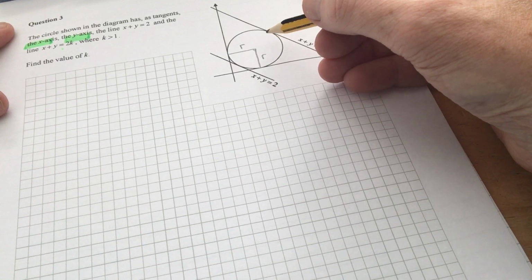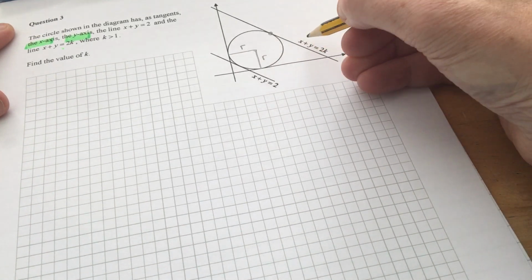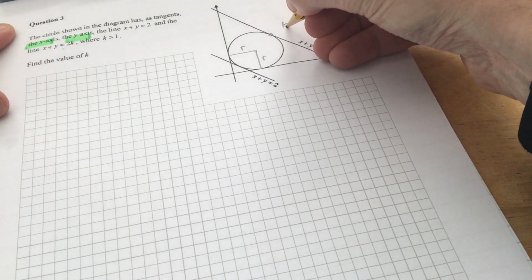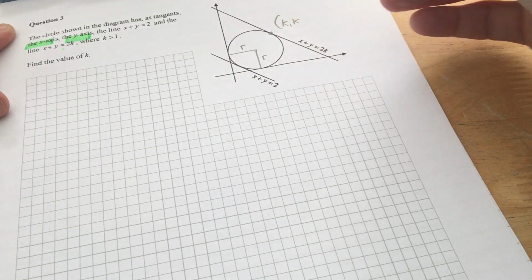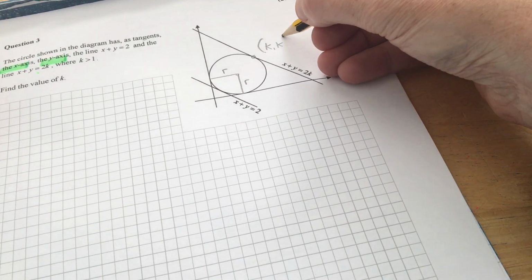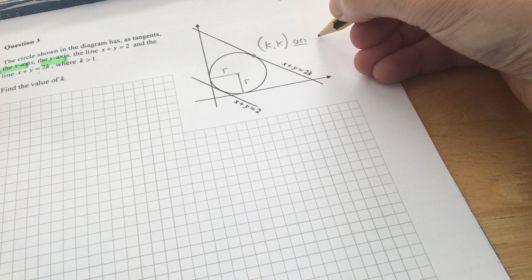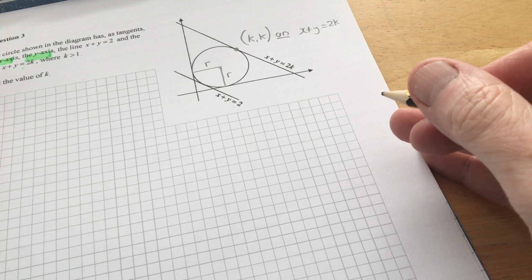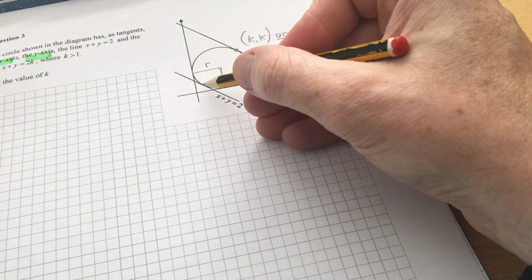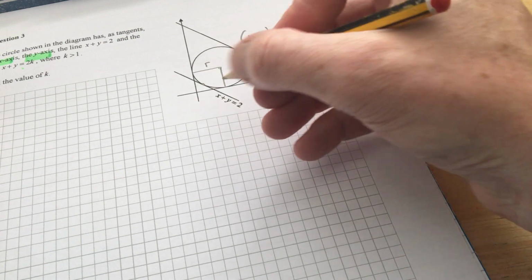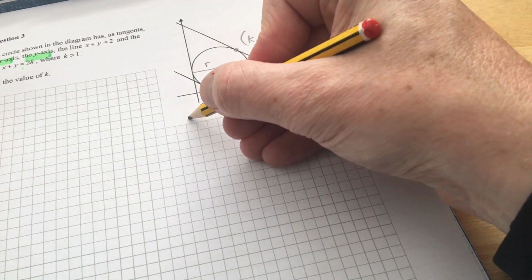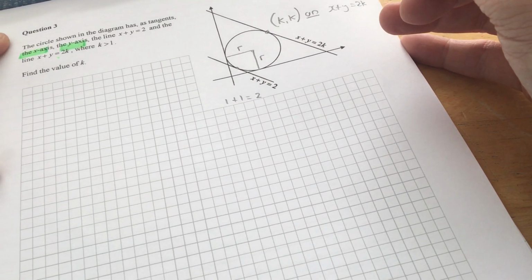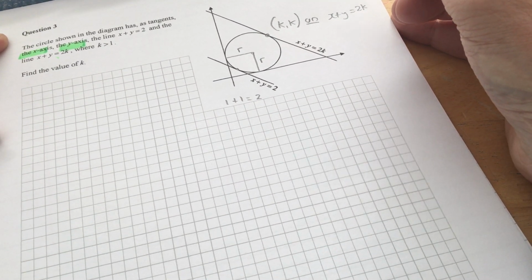Now, we have to find the value of k. If x plus y equals 2k, then I can say that k is on that line, x plus y equals 2k. And I can also say that the point (1, 1) is also on this line, because if I sub 1 in for x and 1 in for y, I would get 2. So I need to find out what the radius of this circle is for a start.